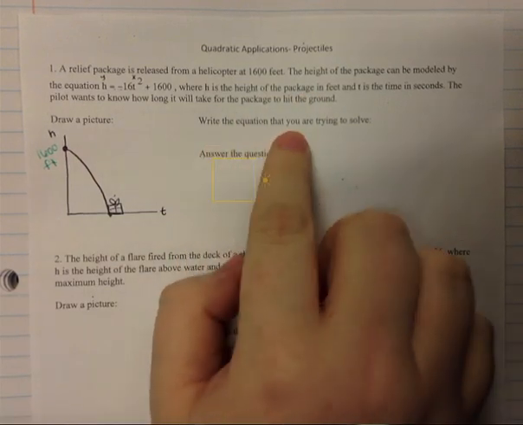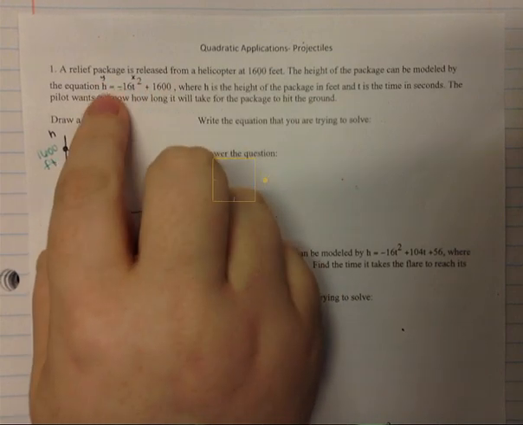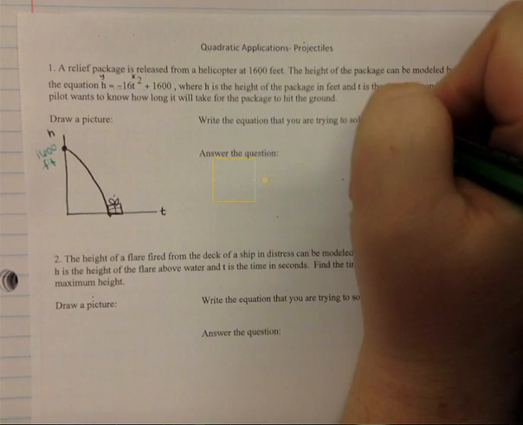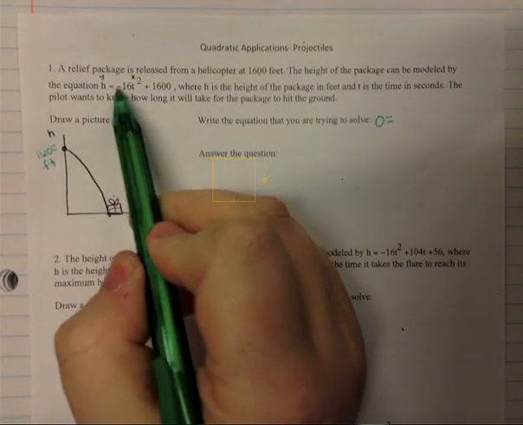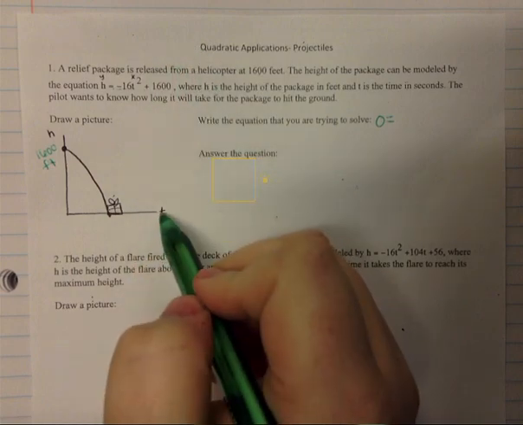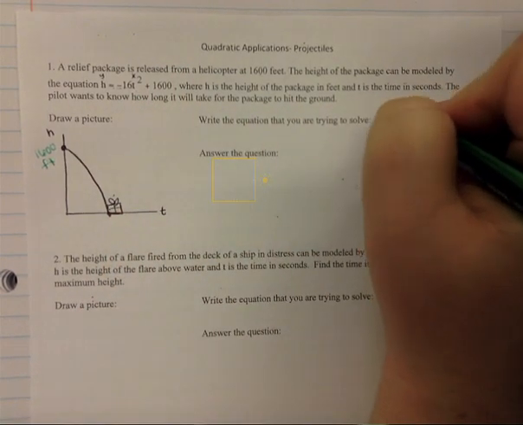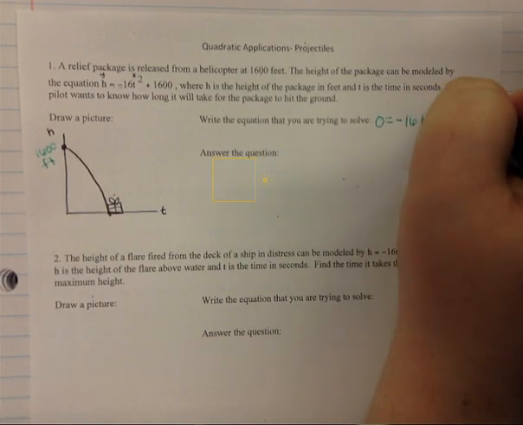So it says write the equation that you're trying to solve. So we want the ground. Here's our original equation. If it's on the ground, then our height is supposed to be 0. So it's supposed to be 0 equals negative 16t squared plus 1,600, because what we want to know is the time. So that means we don't have t, so we have to solve for that.